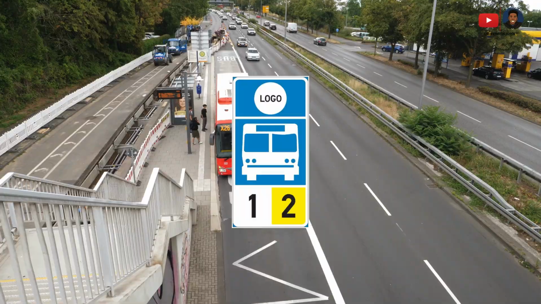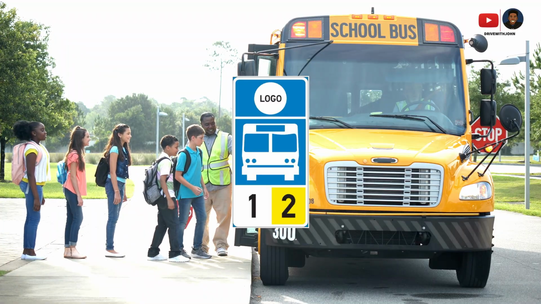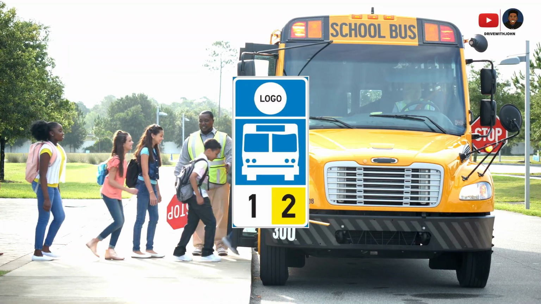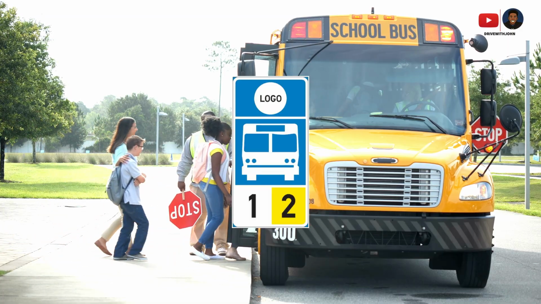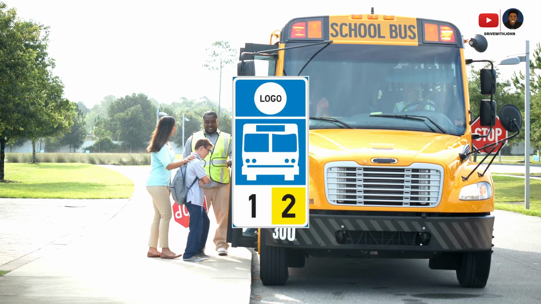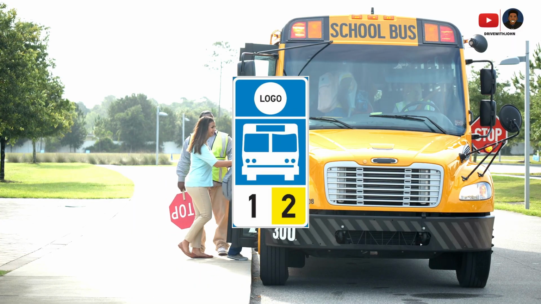I don't know what the numbers mean, the 1 and the 2 at the end. I think possibly it means how many buses can stop there. That's possibly what it means. 2 buses or 1 bus at a time. So this one shows that it may be that 2 buses can stop there because the 2 is highlighted in yellow. Very interesting. I'm also learning. Let's learn together. What do you think?